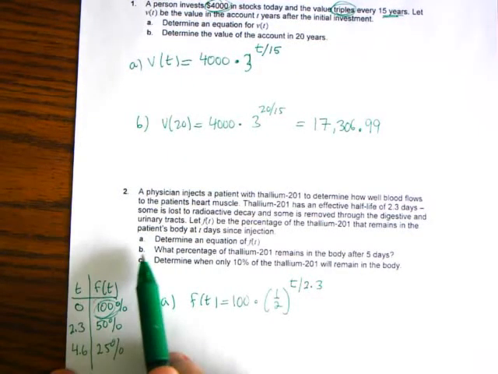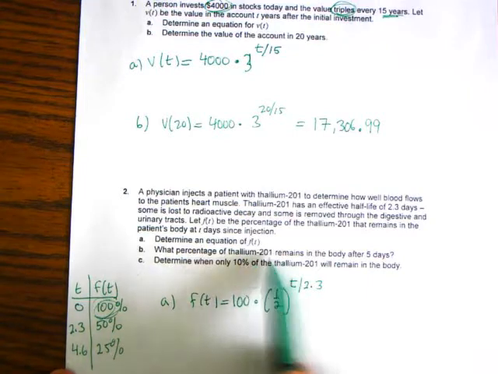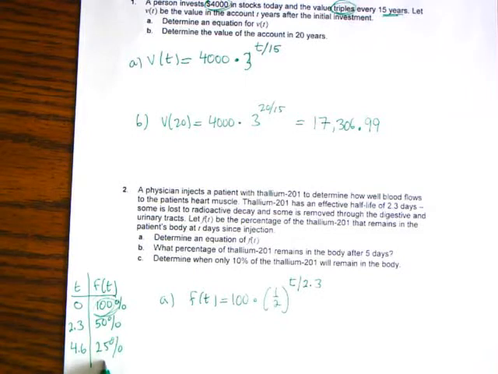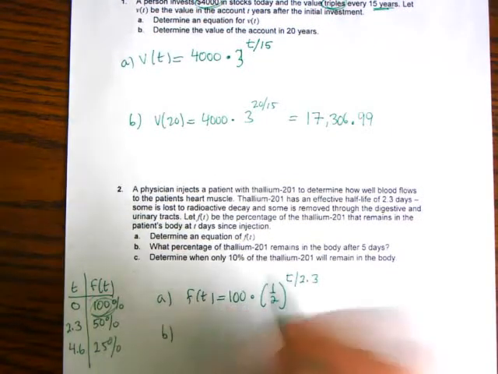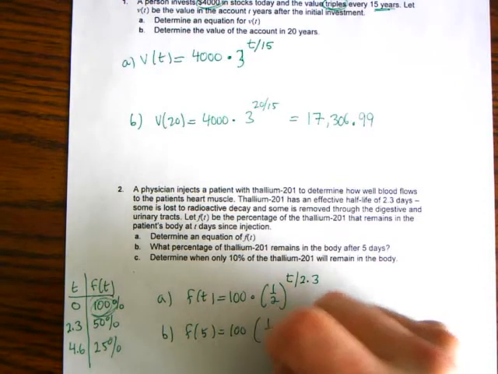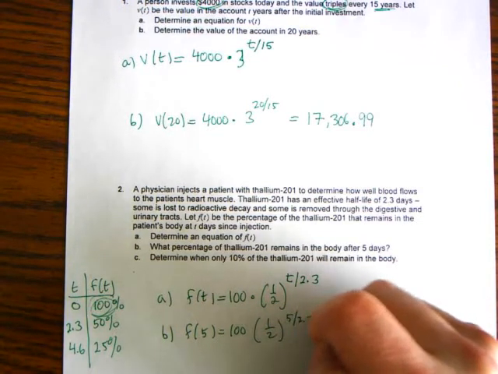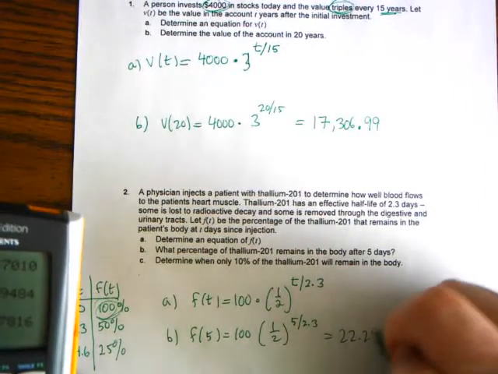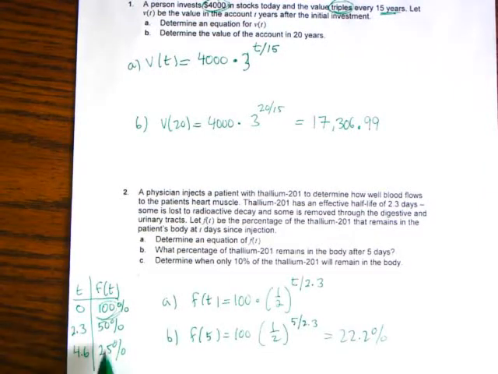All right, question B. What percent remains in the body after 5 days? Well, we know it should be a little bit less than 25%, but we can just figure it out. F of 5 is 100 times a half to the 5 over 2.3. I use my calculator. 100 times a half raised to the 5 divided by 2.3. 22.2% is what I got, rounding to 1 decimal place. Reasonable? A little less than 25%.